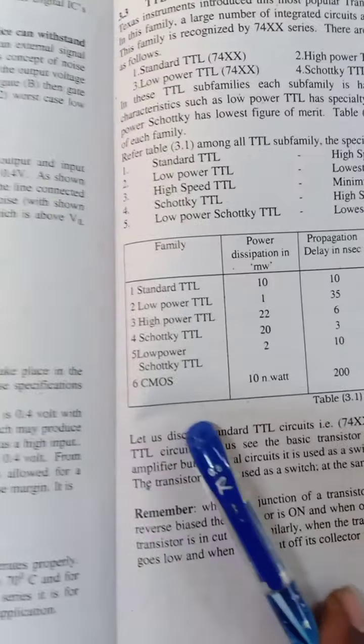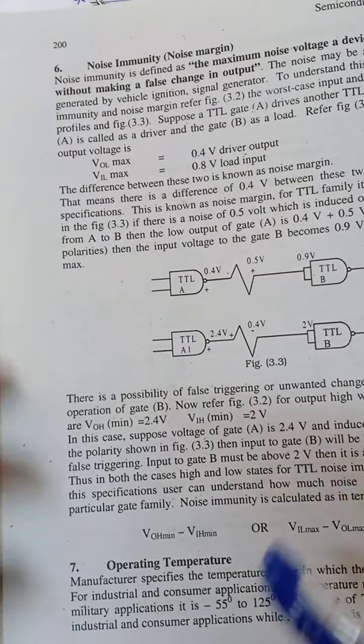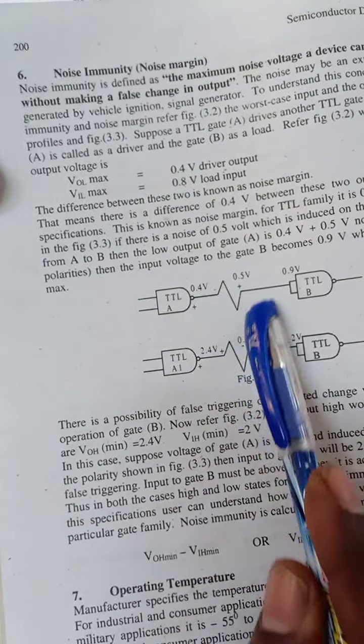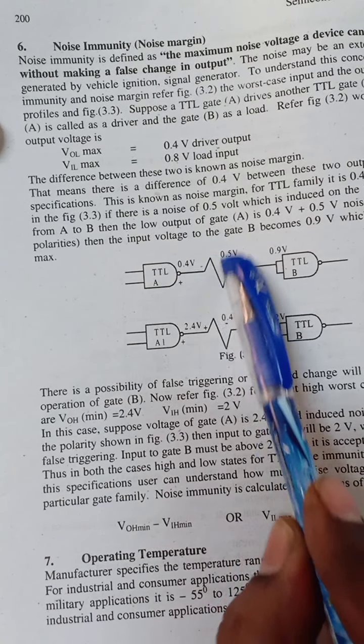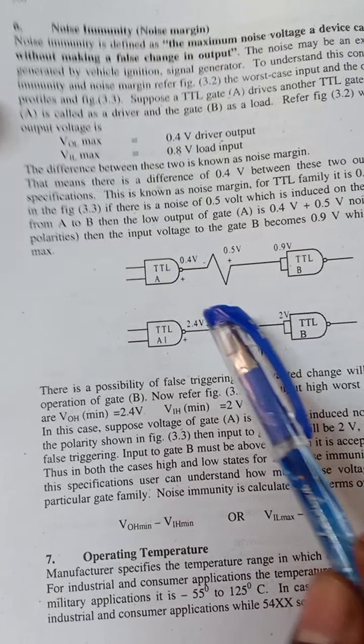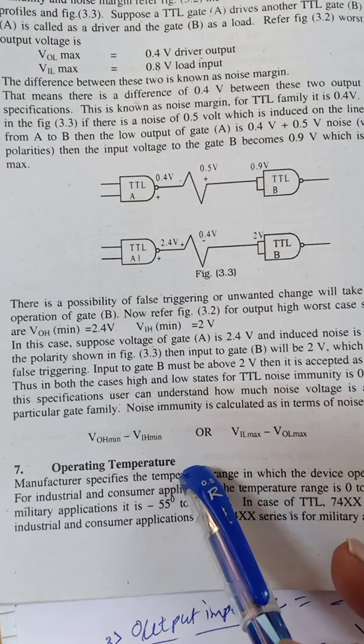That is nothing but an input output profile. We also saw the noise immunity. Noise immunity means the tolerable signal which is induced over these lines for high state and low state while operating. Then after that, operating temperature we saw.